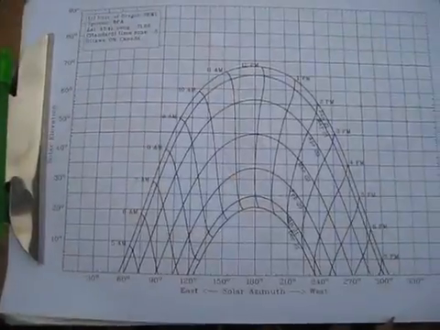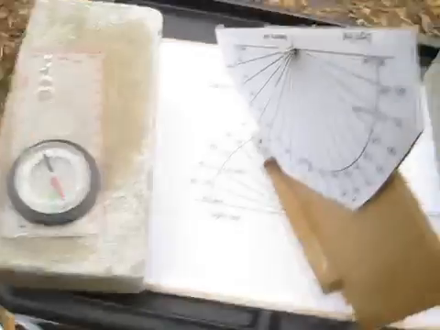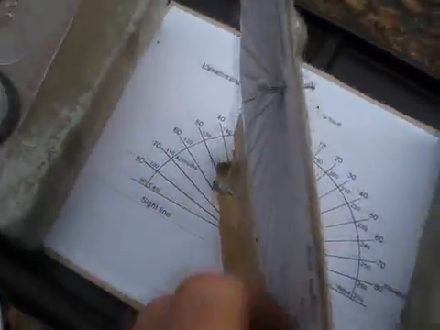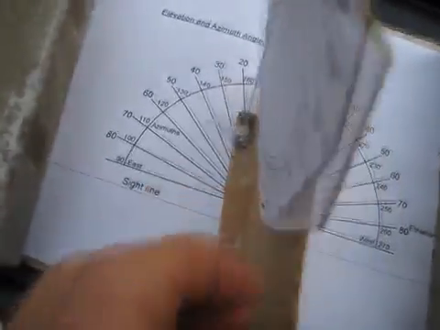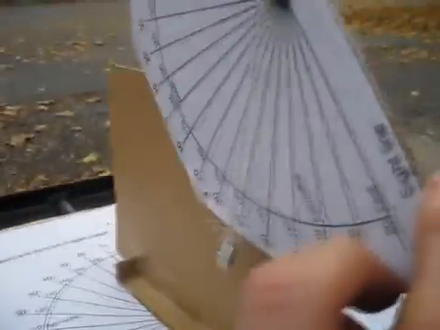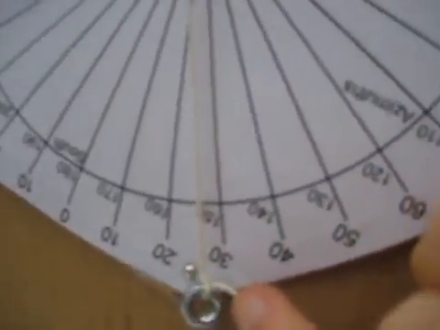Okay, that's step one. So here's my elevation and azimuth chart. Now the azimuth is this direction right here. And on here it's the inner numbers right here. The elevation, I'm going to use this right here. So all I do for the elevation is I line this up with something inside it, like so, and then I read the elevation right here. And the elevation is the outer numbers.